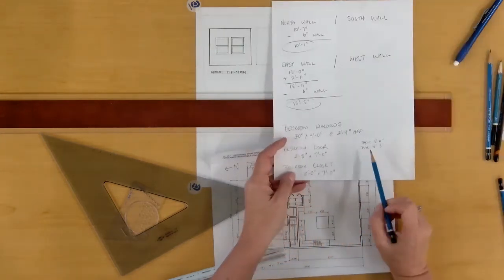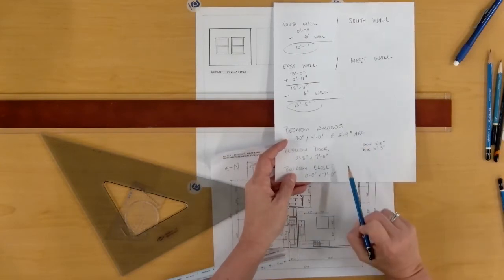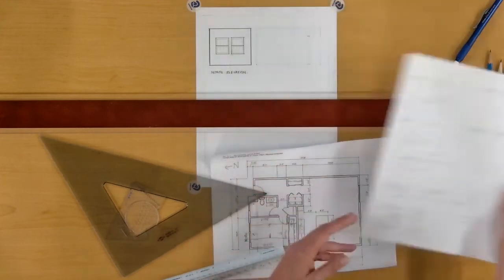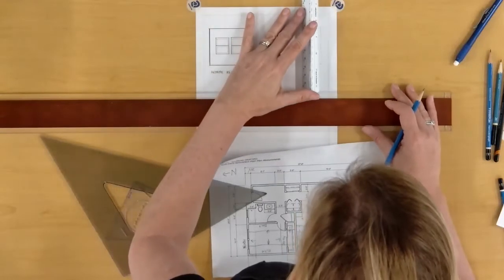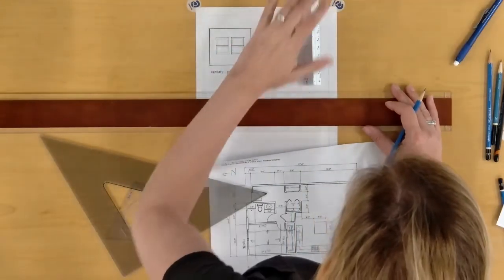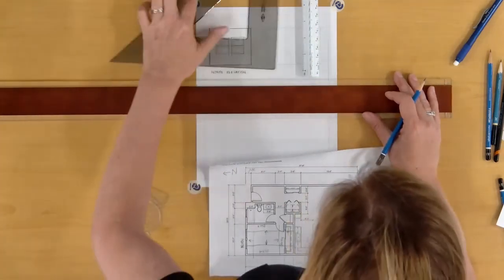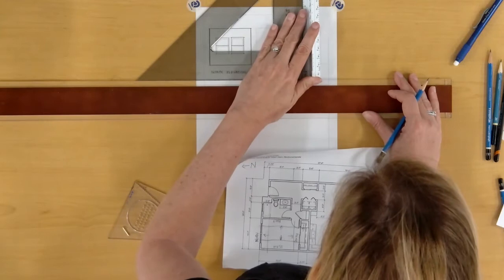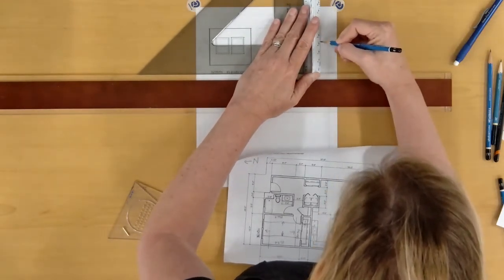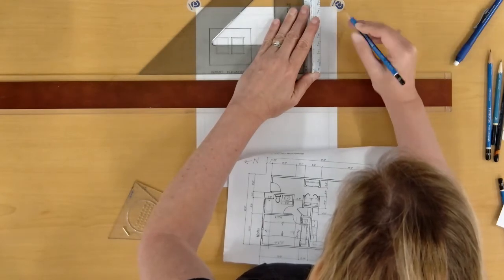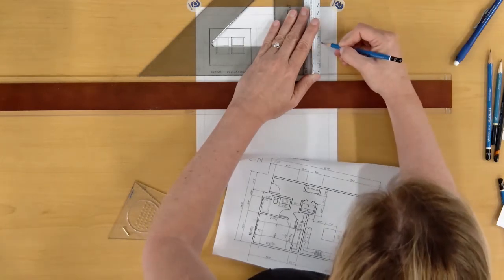In the information for this exercise, we gave that the shelf is at a 5'6" height and the bar is at 5'3". So we're going to measure along here, 5'6" and 5'3".